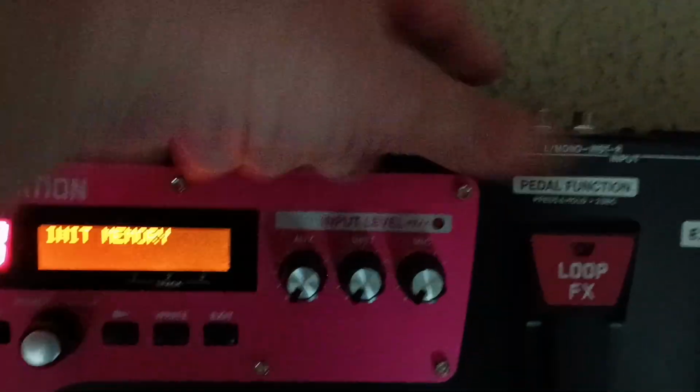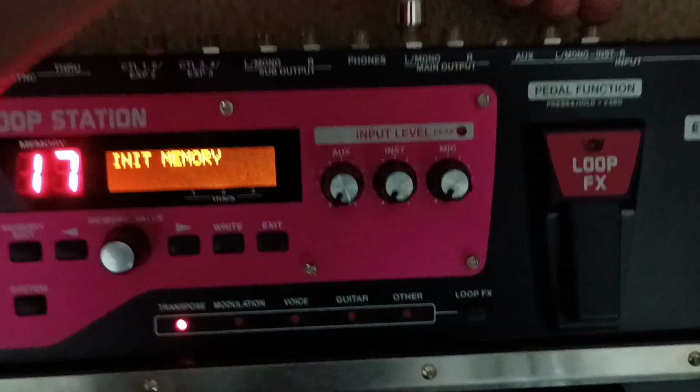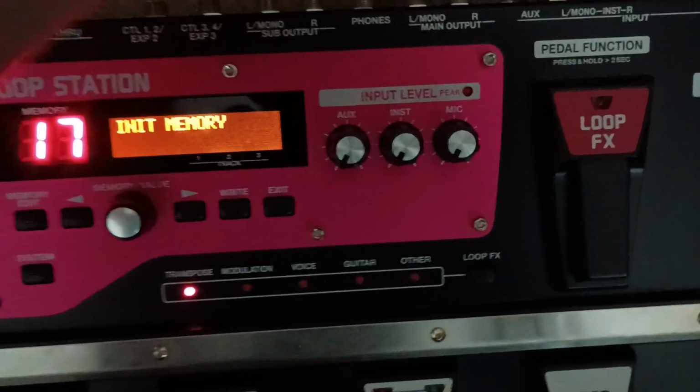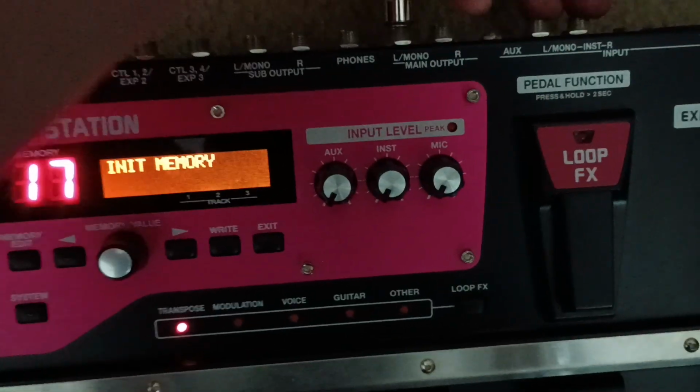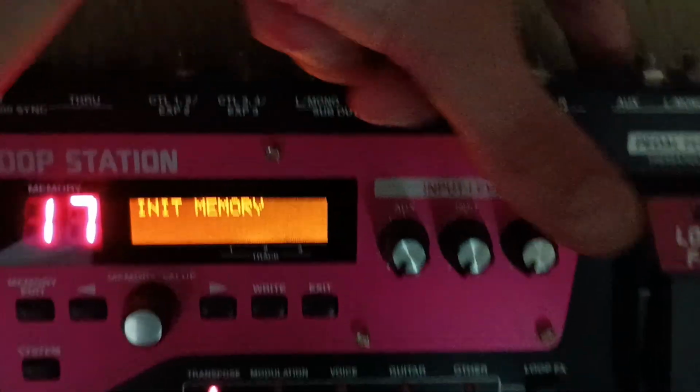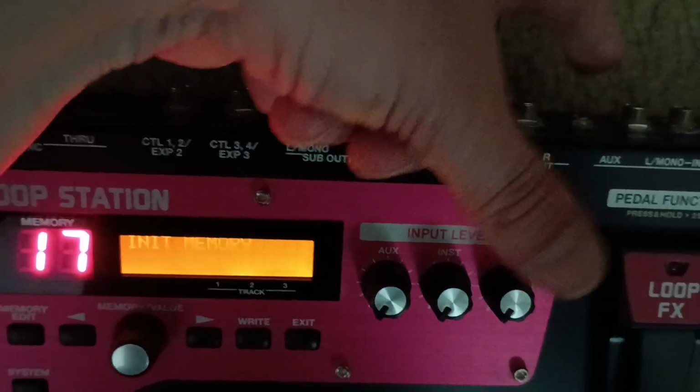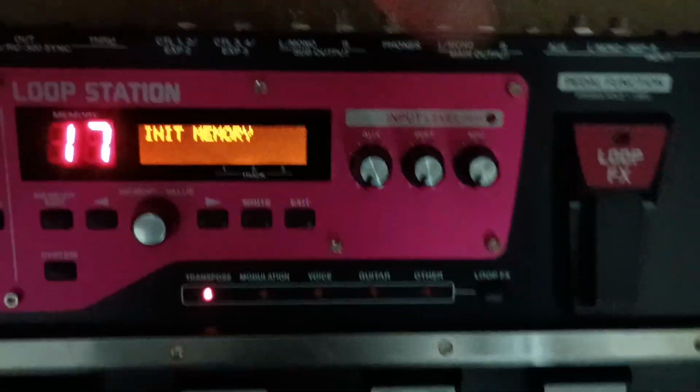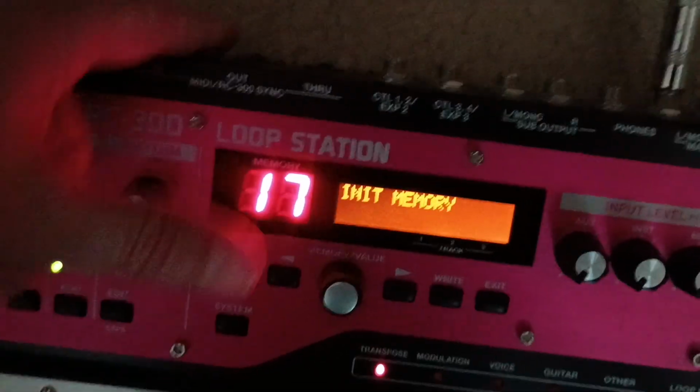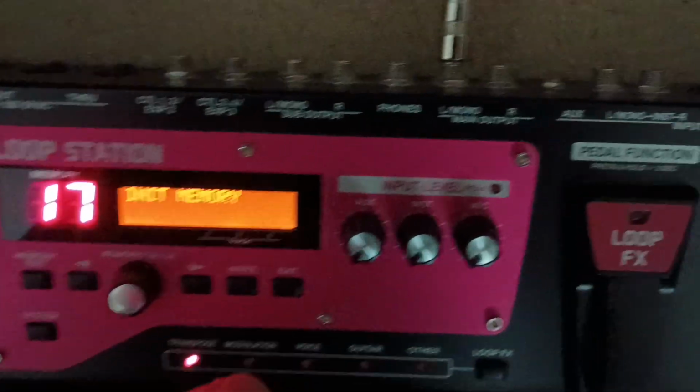And then you have your actual input levels. So you can put different inputs here. I'll often put a bass and a guitar, or a bass or a guitar and keys in here. Or if you have a small 1/8" jack, you can put that in the aux. There's also a mic input. The mic input also works. That's just an XLR.